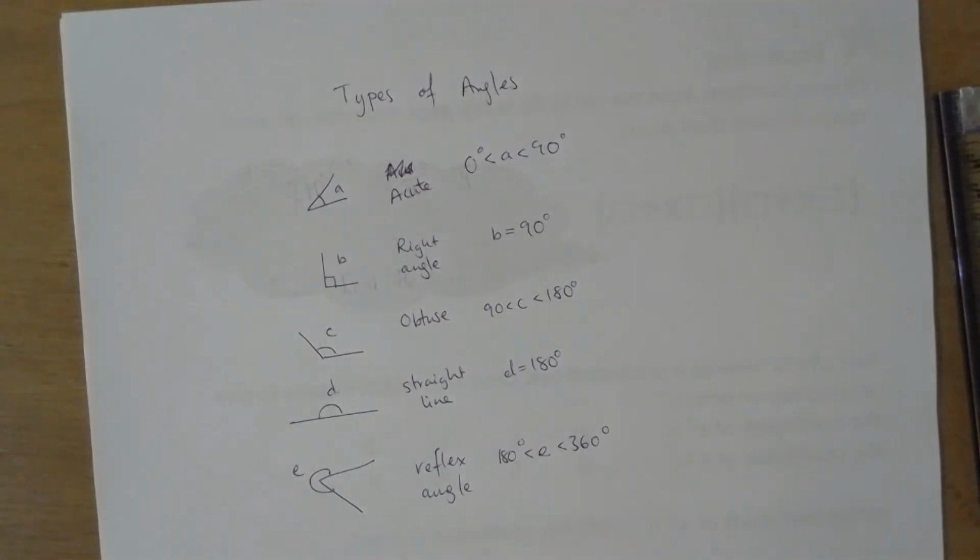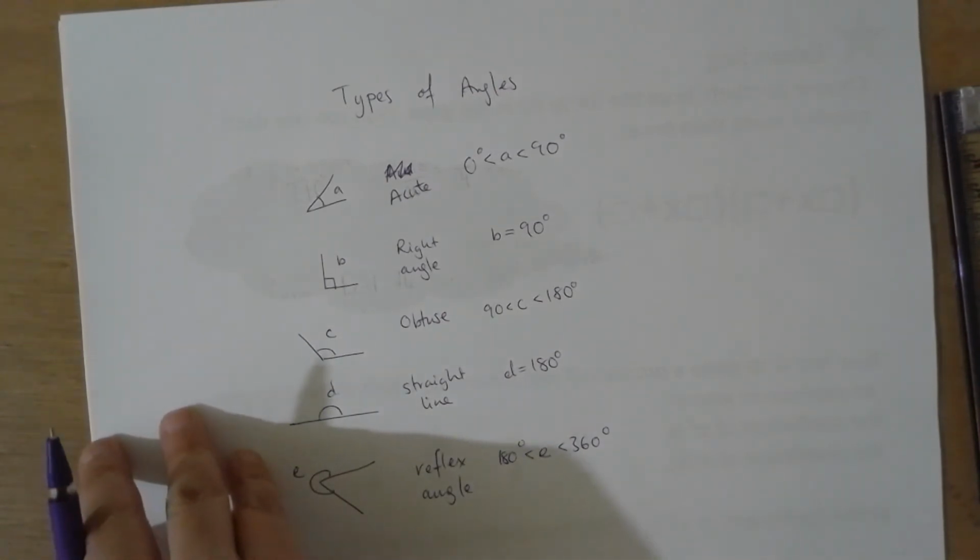So you should make a note of those. If you need to pause to do so, that is perfectly fine, but you should have a note of all of those in case anyone does ask you about them. So just a little bit of a recap.